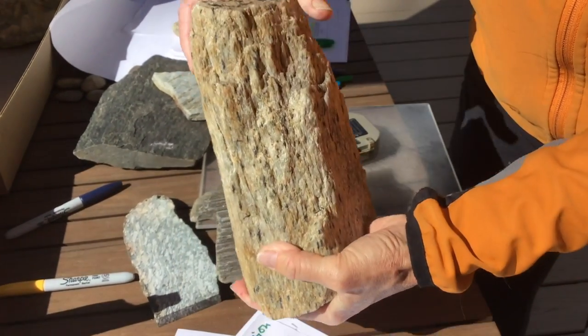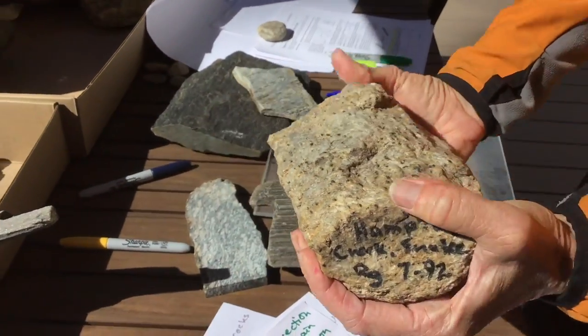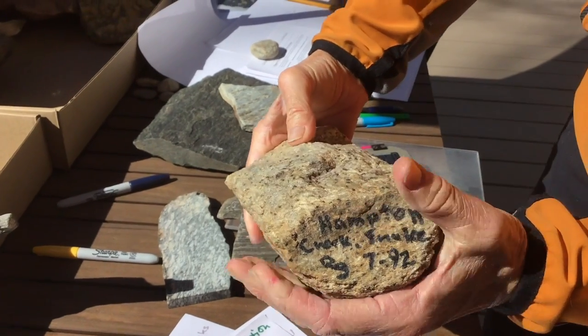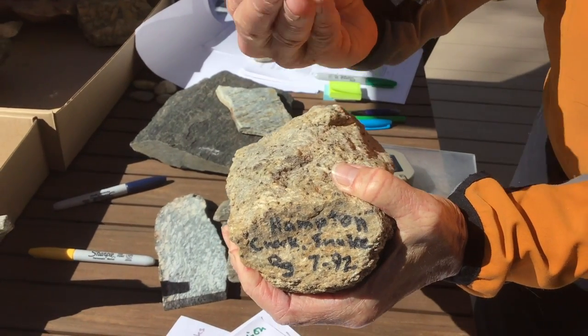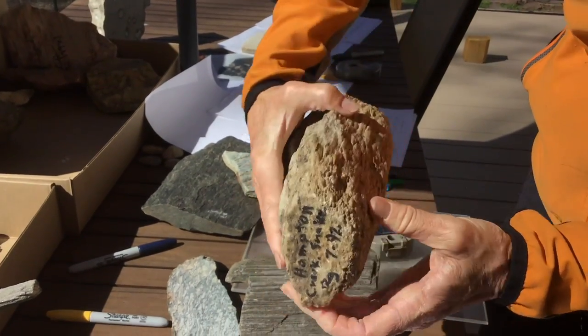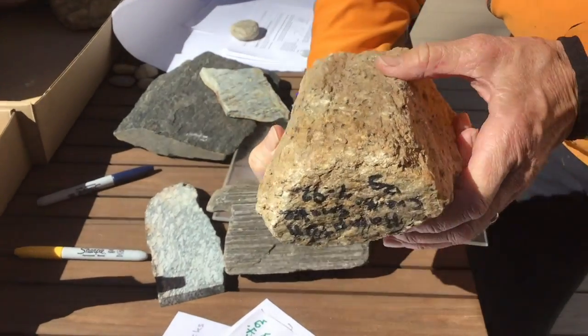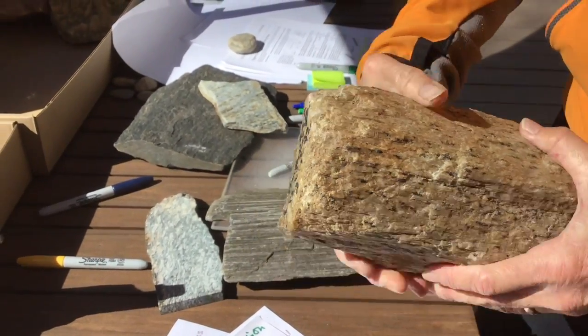If I rotate the sample over, well, I wrote on that side. But if we look end on that way, it looks like there are rods or sinews, like in a muscle, coming out toward us. It's especially strong on that surface. This is another example of an L tectonite.